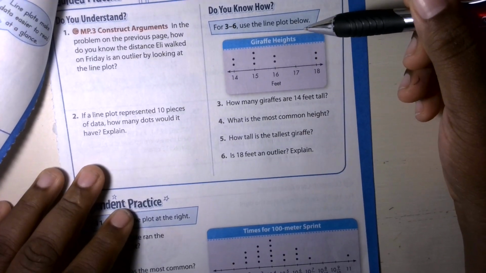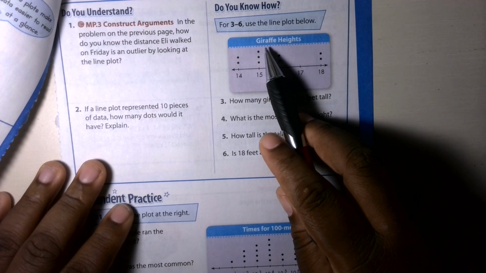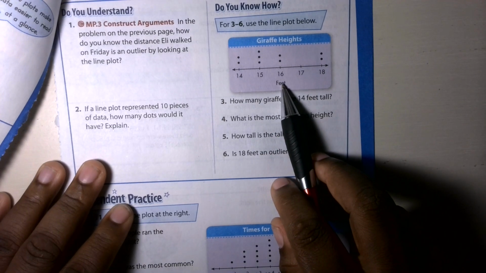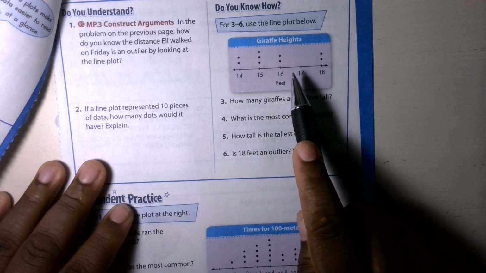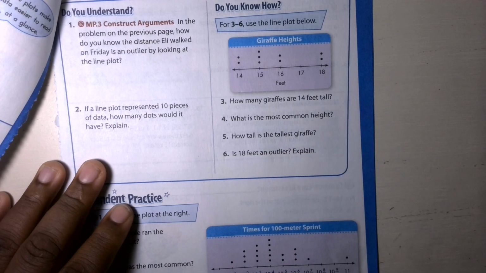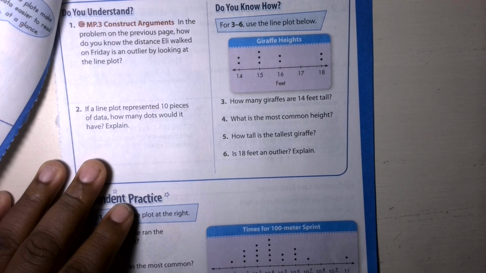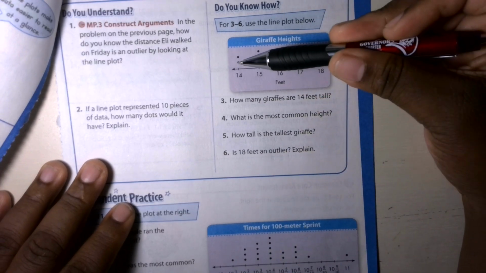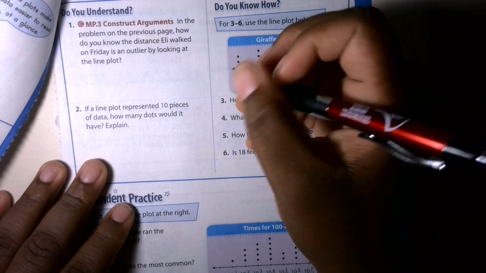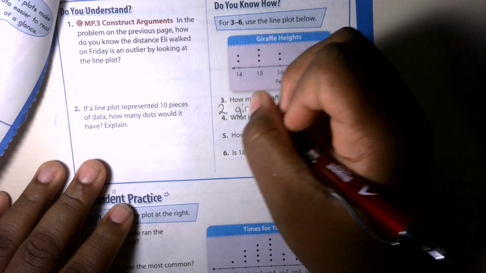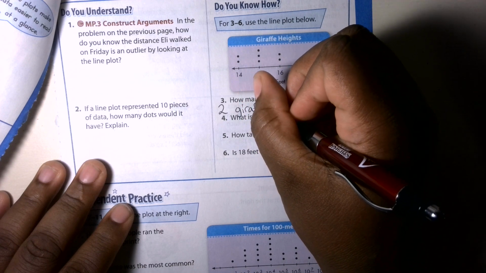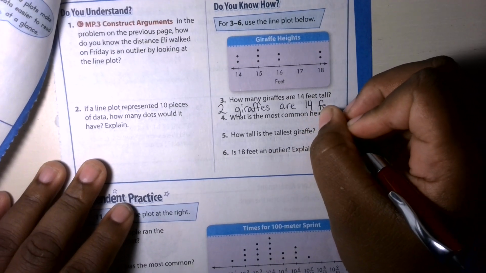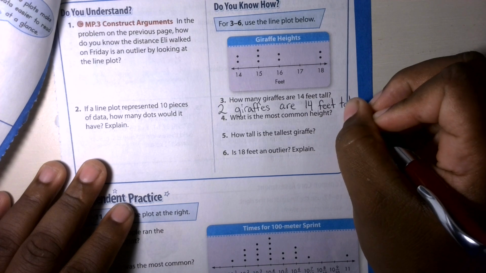For 3 through 6, use the line plot below. This is a line plot of giraffe heights. The giraffes are measured in feet. So this is 14 feet, 15 feet, 16 feet, 17 feet, and 18 feet. So, how many giraffes are 14 feet tall? At 14 feet, there's 1 giraffe, 2 giraffes. 2 giraffes are 14 feet tall.